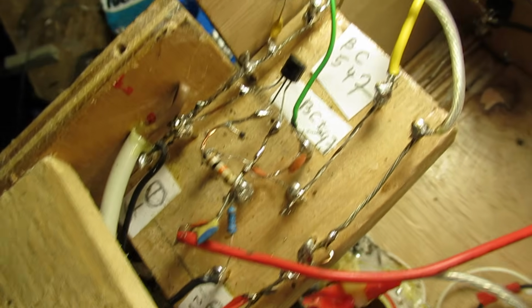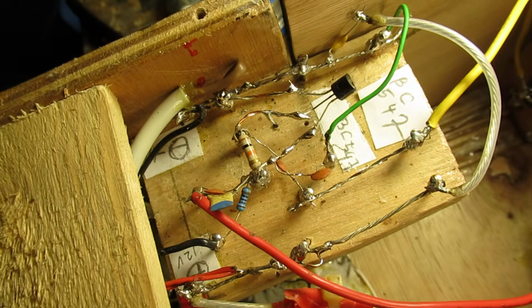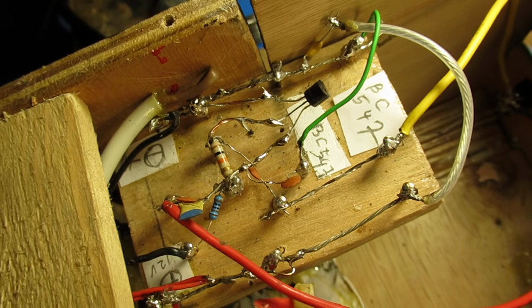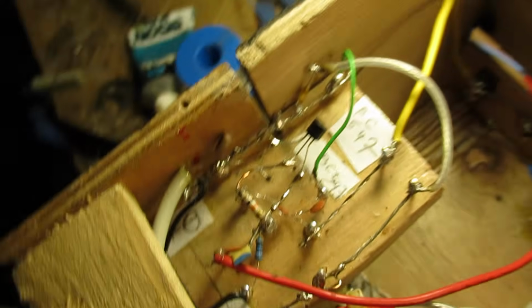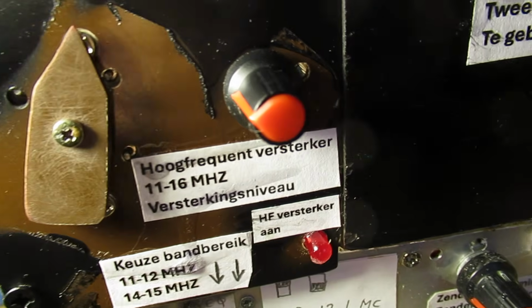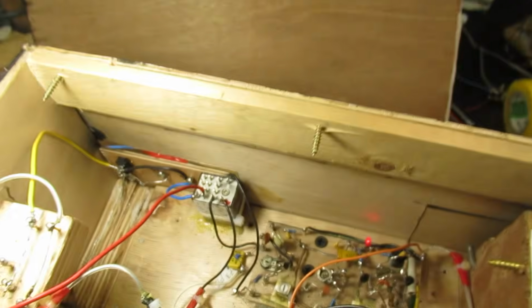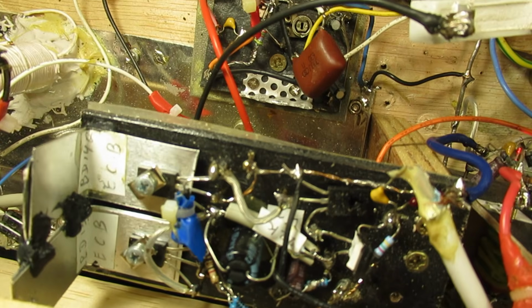Here is the kind of front end made with a BC547 normal NPN silicon transistor that does the job of high frequency amplification, and the level to which that transistor works is set with the potentiometer here with the orange knob. What's more to tell? Well, this is the audio amplifier. I published it on YouTube. This is the power supply.